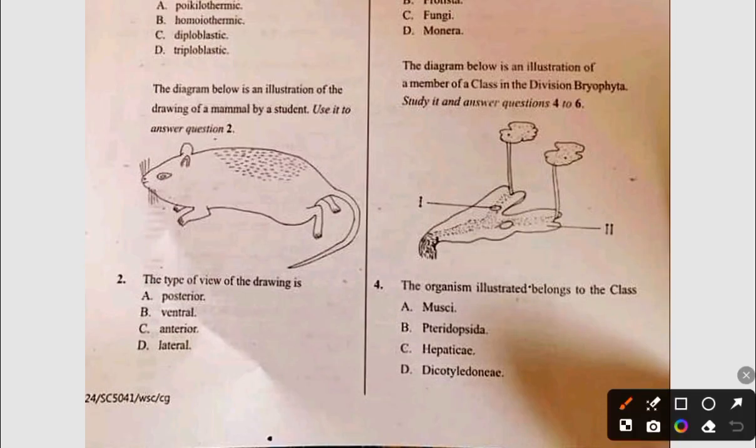Question 2. The diagram below is an illustration of the drawing of a mammal by a student used to answer question 2. The type of view of the drawing is A. Posterior, B. Ventral, C. Anterior, D. Lateral. The answer to question 2 is D. Lateral.